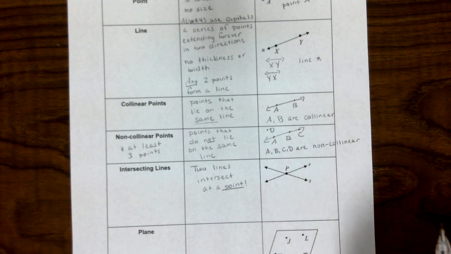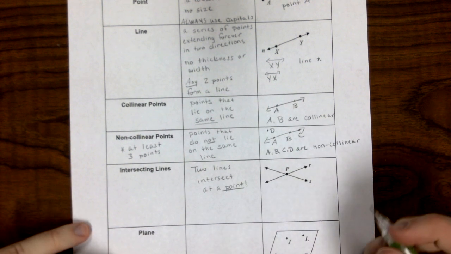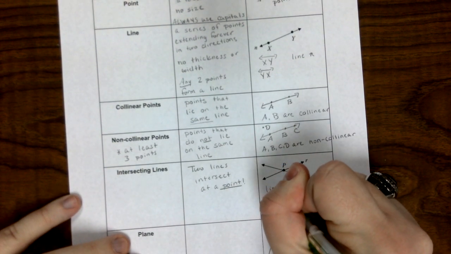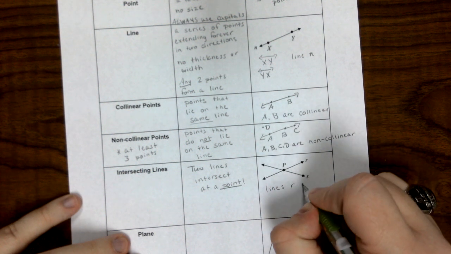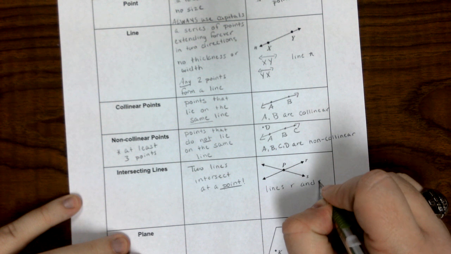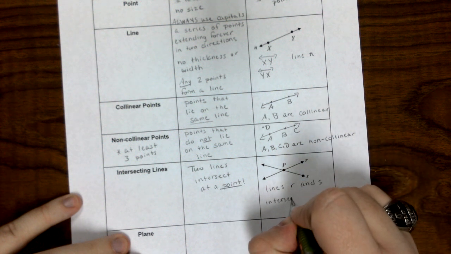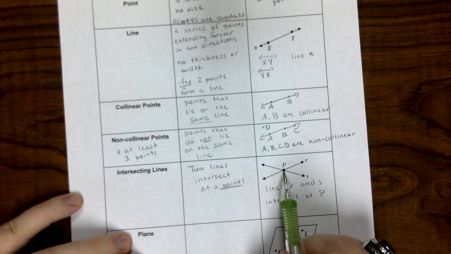Okay, that's important. So 2 lines are going to intersect, they intersect at 1 point and 1 point only. So over here on this example, we could say lines R and S intersect at P, right? Because they cross here at P.